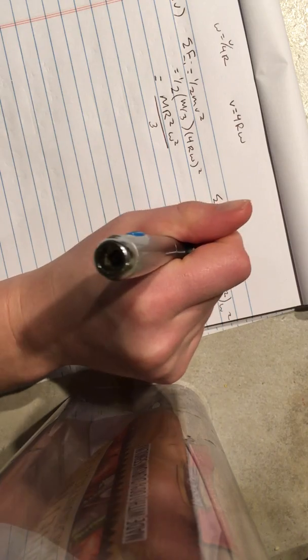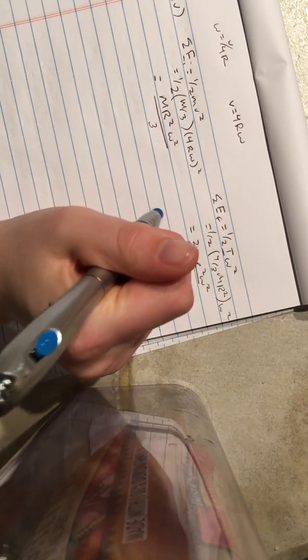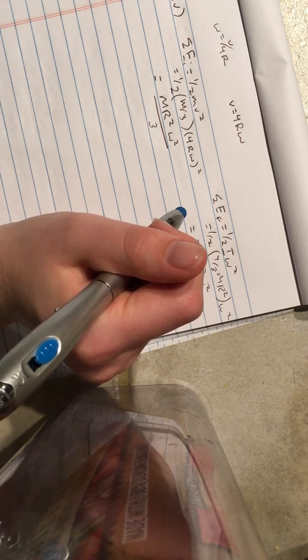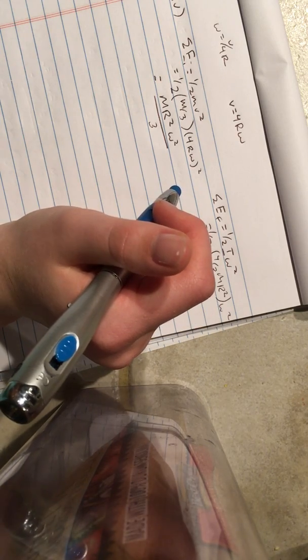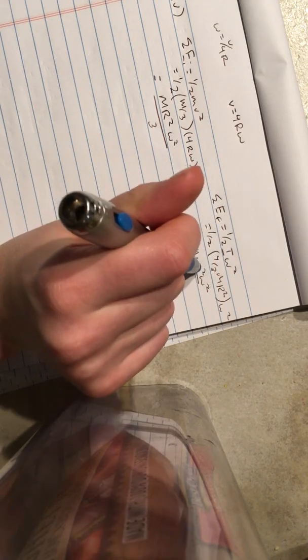And then this simplifies to 2 m r squared omega squared all over 3. And then to find the change, do final minus initial. Did I do that right? Yes, I did that right. So everything's the same, so 2 minus 1, and then boom.